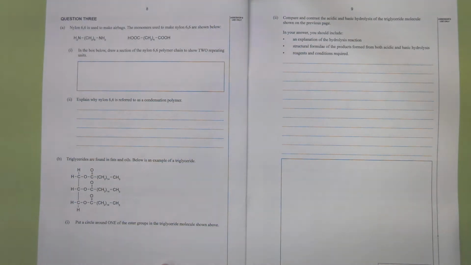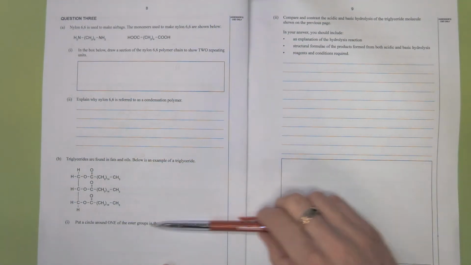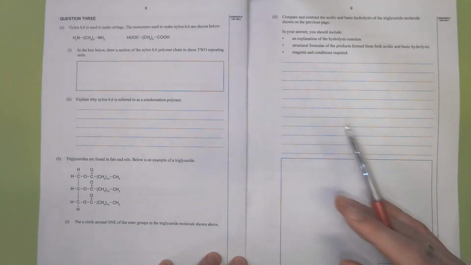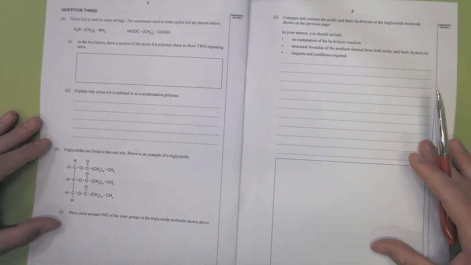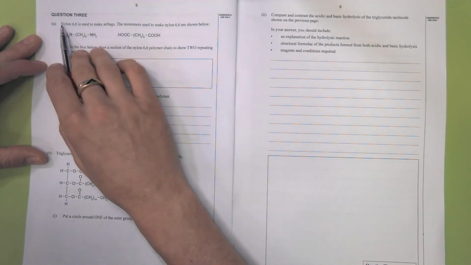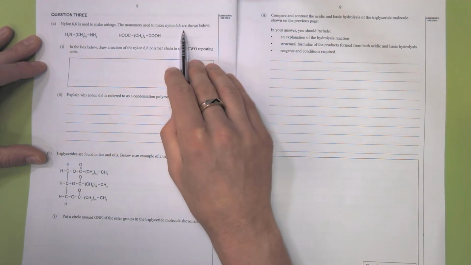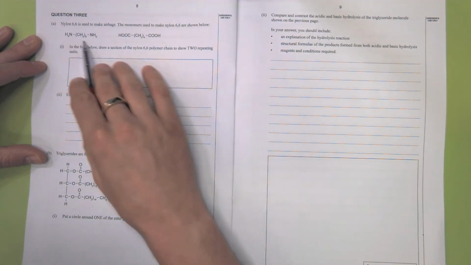Okay, question 3. Looks like we're on to questions on polymers and triglycerides here. So we're thinking about monomers and polymers and condensation polymerization versus addition polymerization here. Nylon is used to make airbags. The monomers used to make nylon 6,6 as shown below.